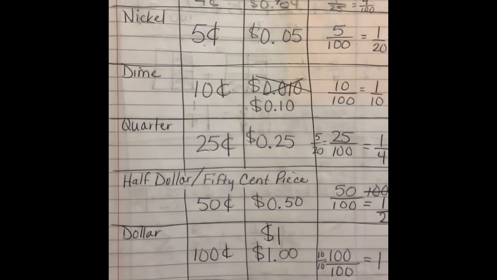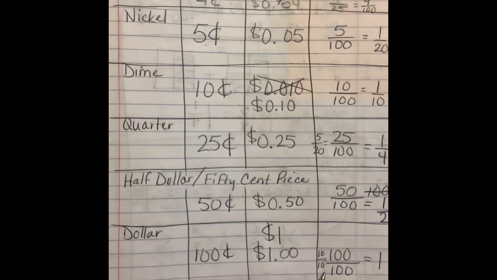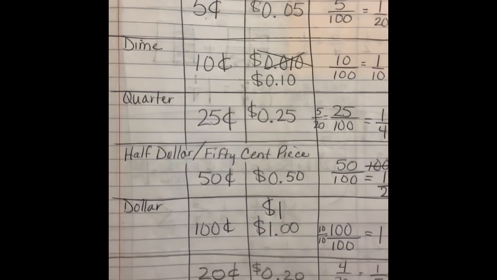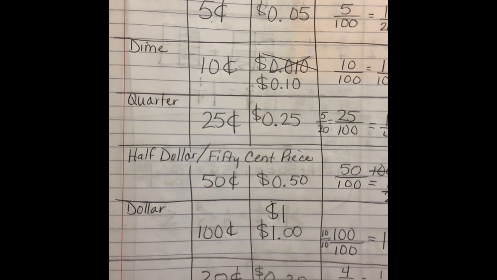The dollar, again, is equal to 10/10ths, or 10 whole dimes out of 10 dimes, or 1 whole. Then, if you saw at the very bottom here, we listed some other items. We listed 20 cents that we realized was an easy thing to come up with. It doesn't have a currency by itself, but it is 4/20ths, or it's equivalent to 1/5. We knew we have used 75 cents often. 75/100ths is equivalent to 3/4 of a dollar.